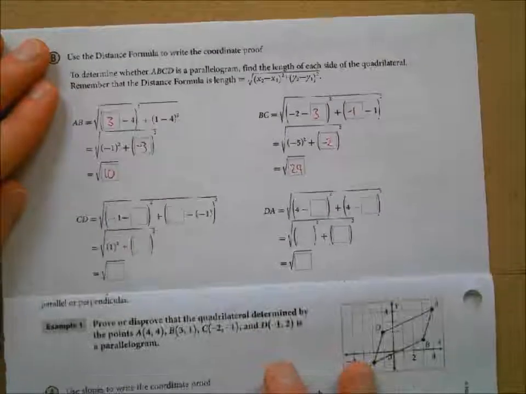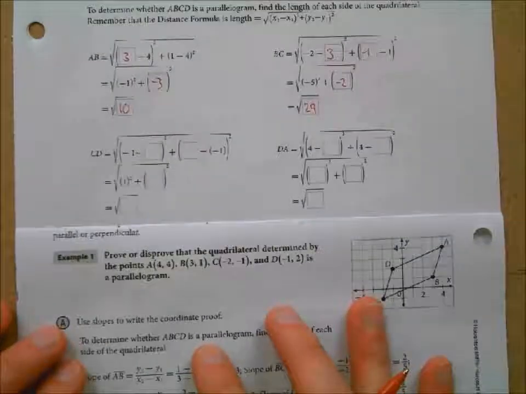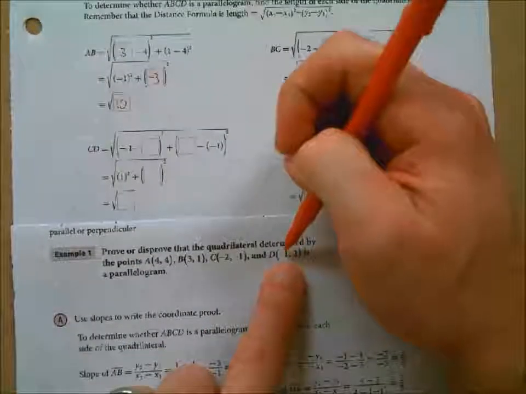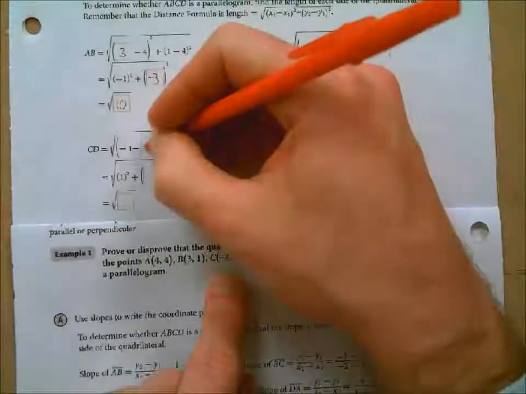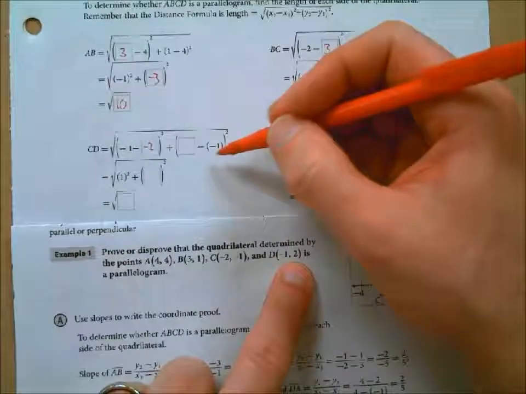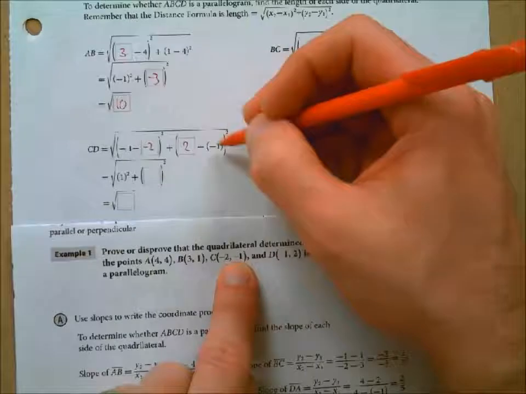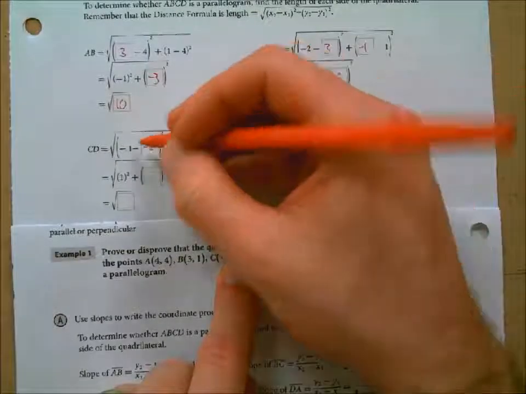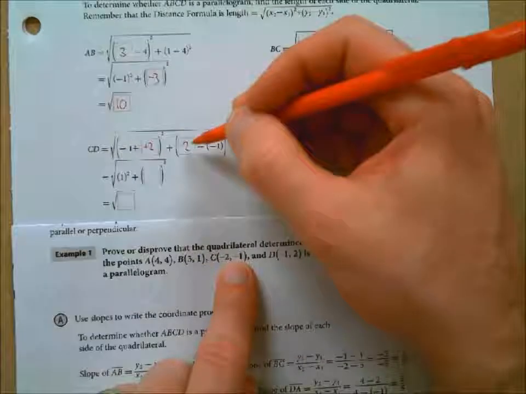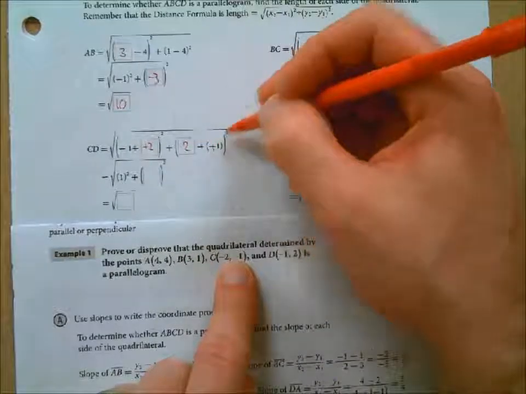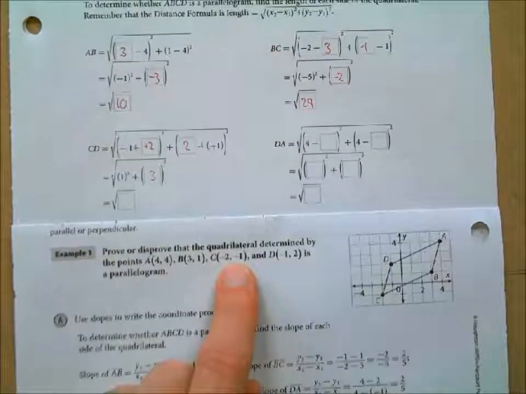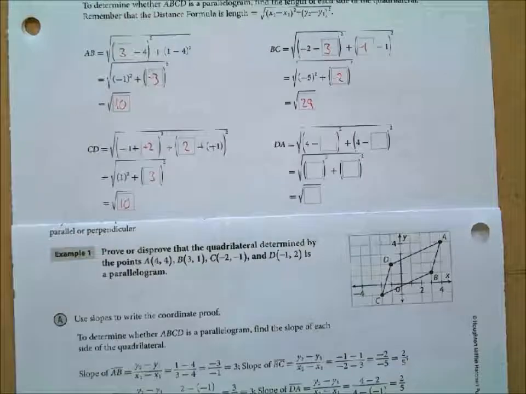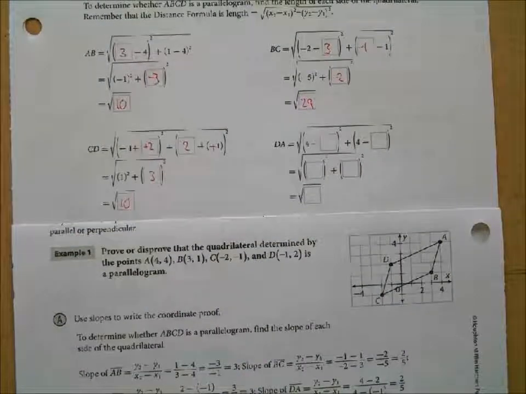Okay, right. Scooting down here. Can I get it all to fit? All right, and then from C to D: D's x-coordinate is negative 1, minus negative 2, and then its y-coordinate is 2 minus negative 1 for C's y-coordinate. Negative 1 minus negative 2 is really plus positive 2, so we get 1. And 2 minus negative 1 is really plus positive 1, so it's 3 squared. 1 squared is 1, 3 squared is 9, so 1 plus 9 is 10. So there's that.